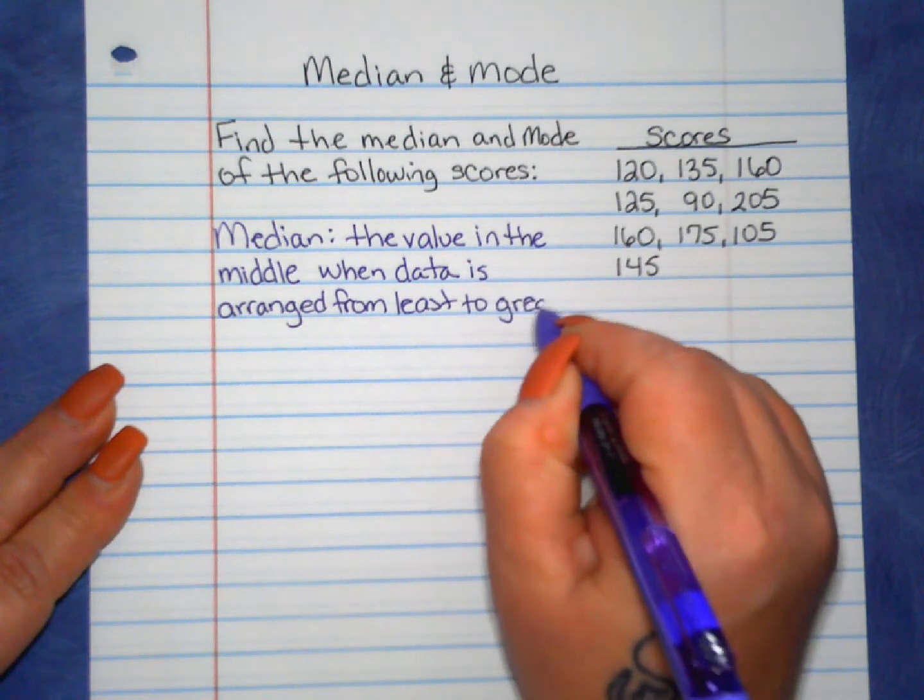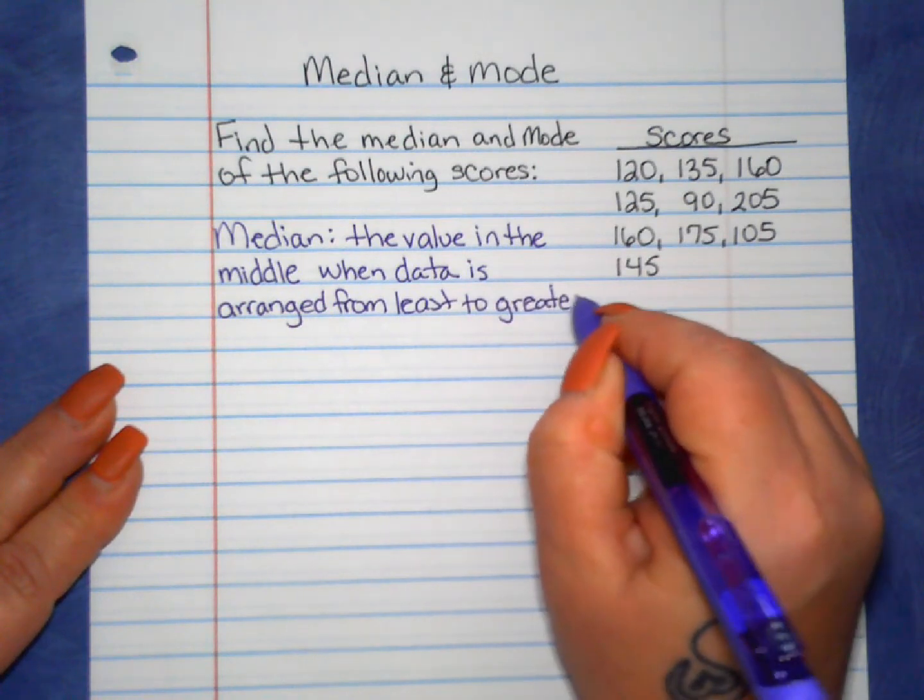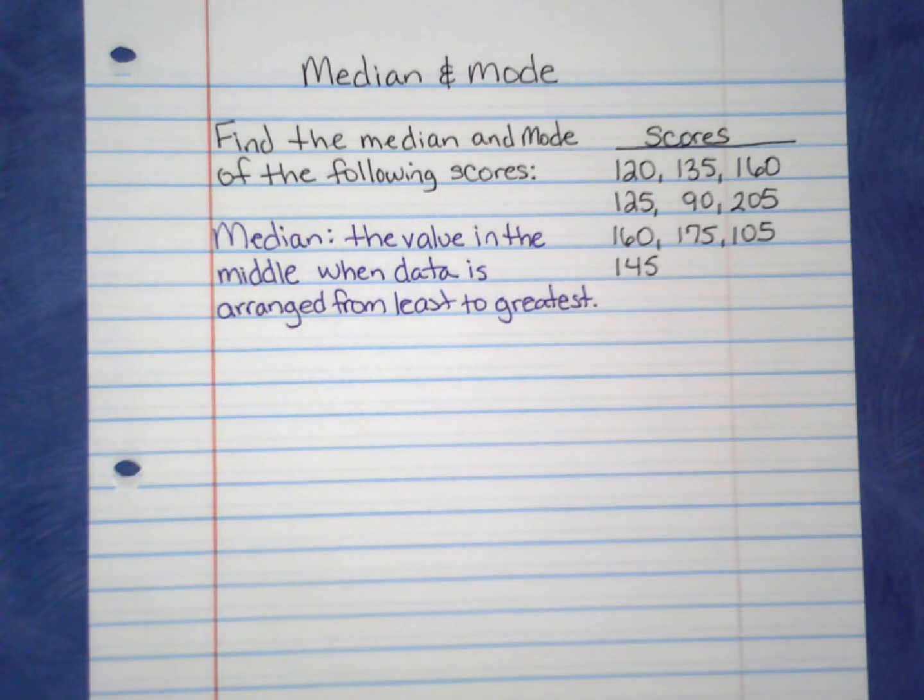So remember the other day I had explained to you that you should always put your data into a list from lowest to highest, from least to greatest. And this is one of those reasons why we're going to use this list to help us find different data points. And one of those points is going to be median.